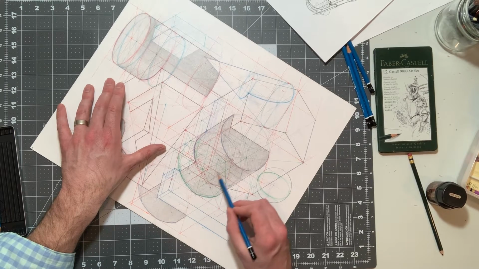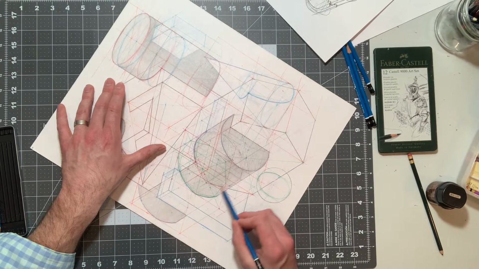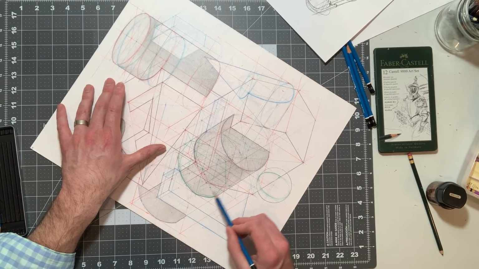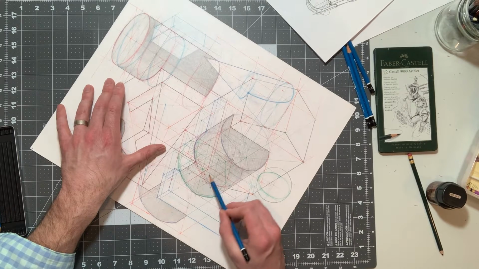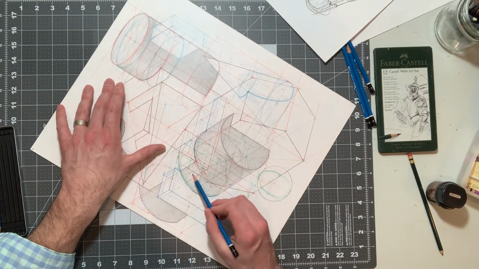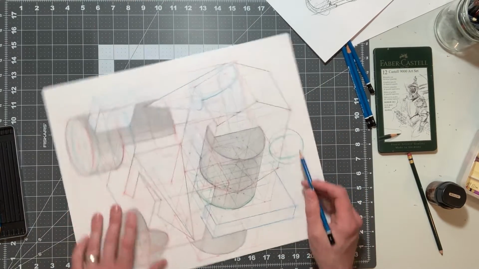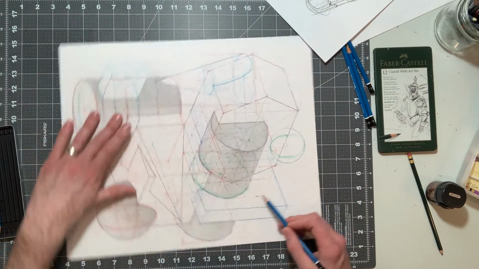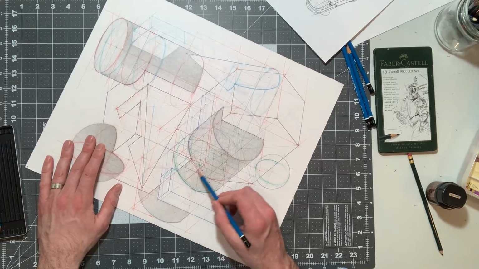Also, if you apply too much value or too much pressure, you're going to make striations. You don't want to do that. Let's keep going.